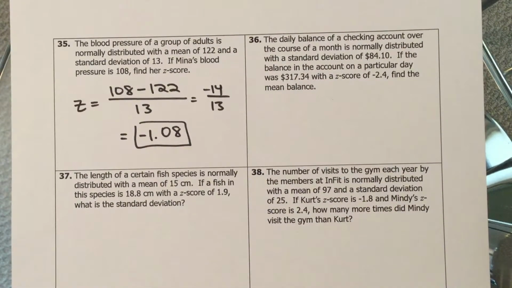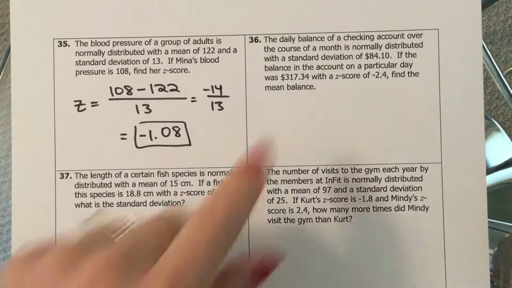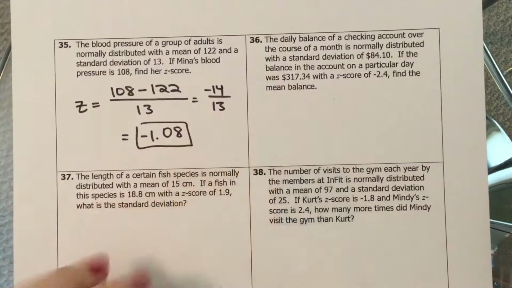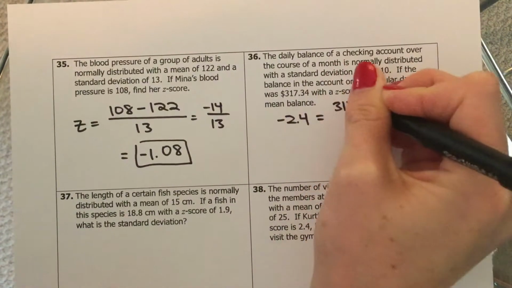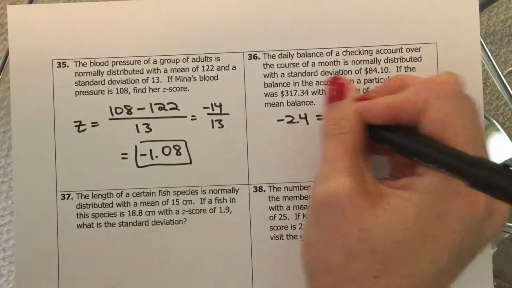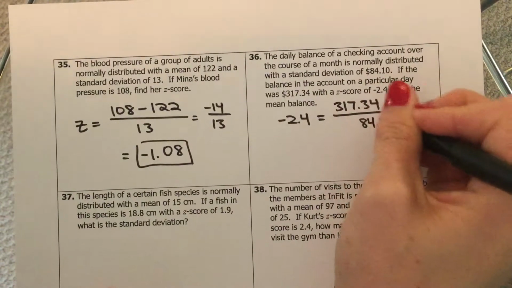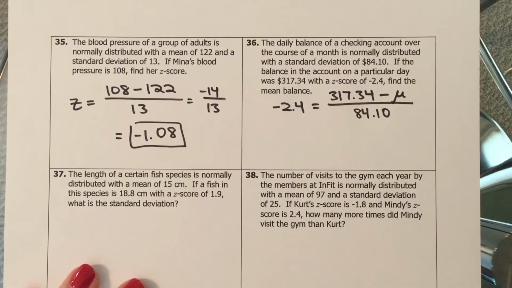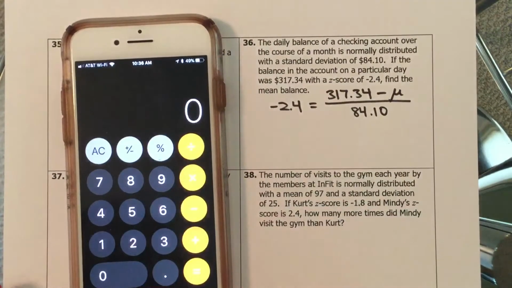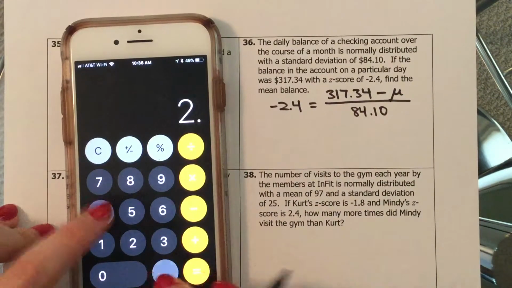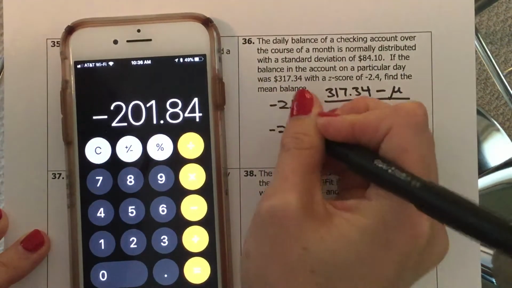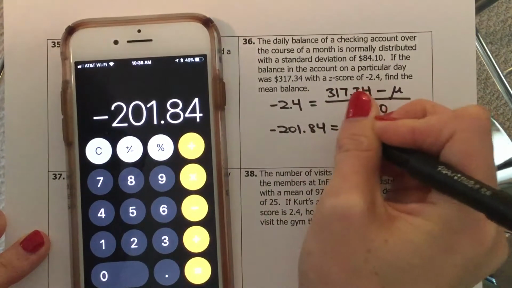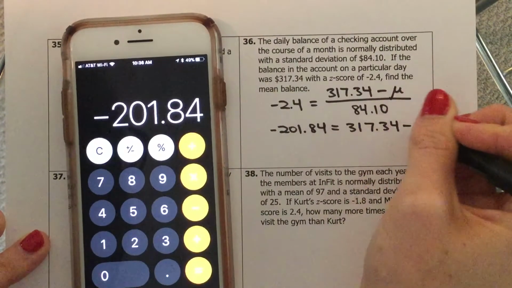Number 36: the daily balance of a checking account over the course of a month is normally distributed with a standard deviation of $84.10. If the balance in the account on a particular day, this is one value, like the x value, has a z-score of negative 2.4, we want to find the mean. The z-score is the x value minus the mean, divided by the standard deviation. We can use that formula to solve for a missing piece. Multiply both sides by 84.10. On the left we have negative 201.84 equals the numerator on the right-hand side.